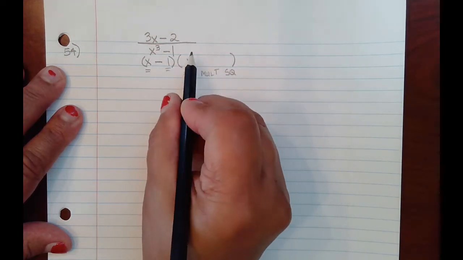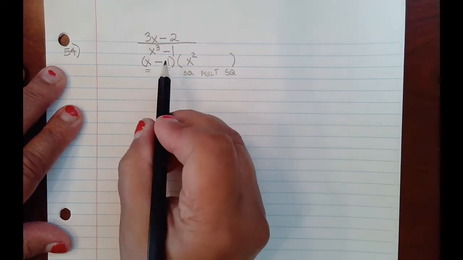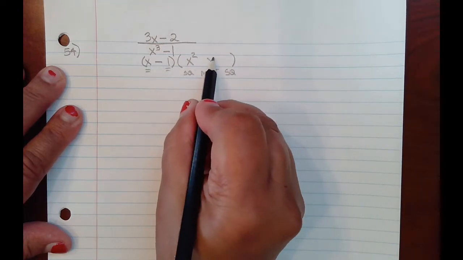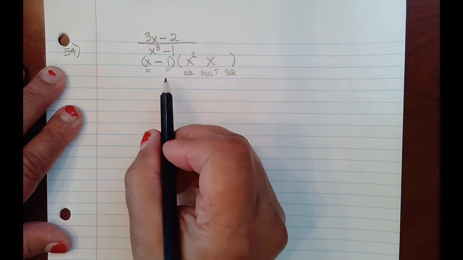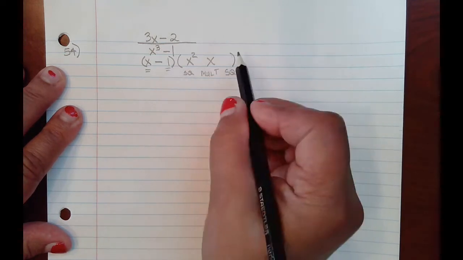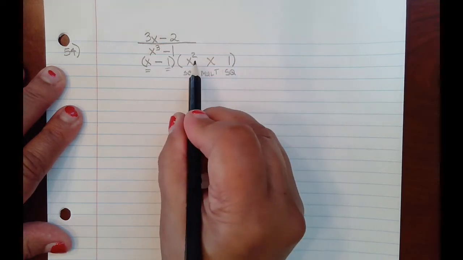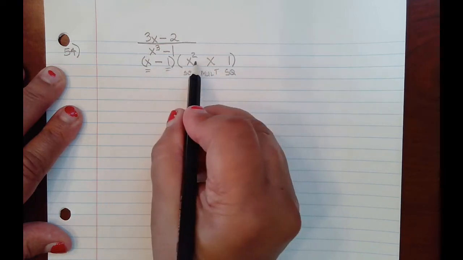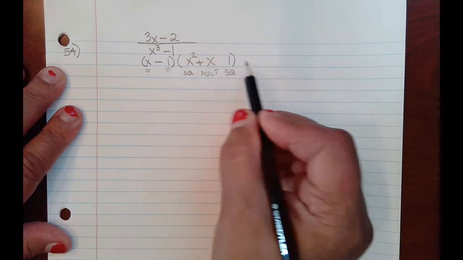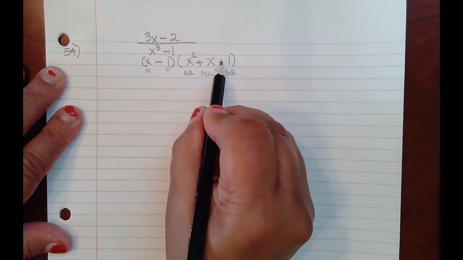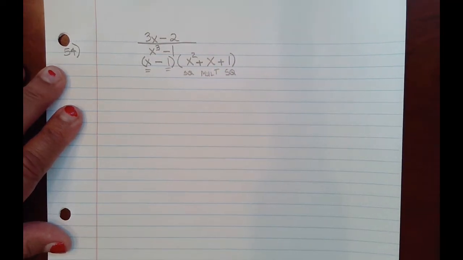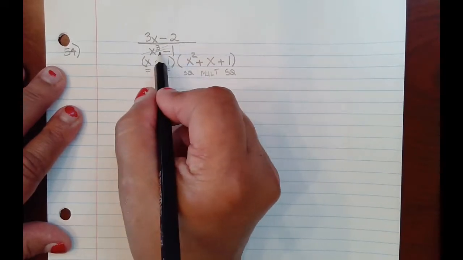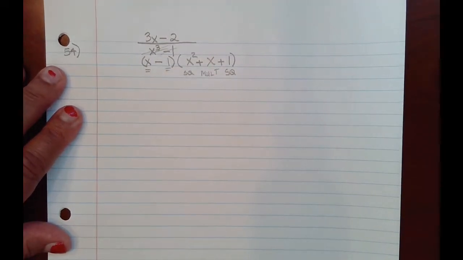So square that first cube root, multiply these 2 cube roots, 1 times x is x, and then square that second cube root that you got. The signs in the longer parenthesis, well, this sign is the opposite of this one, and the last sign is always positive. So there it is, all factored. You need not look at that anymore. You need to look at it in its factored form.